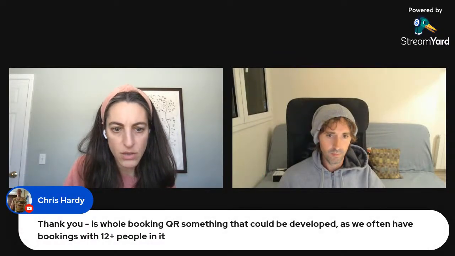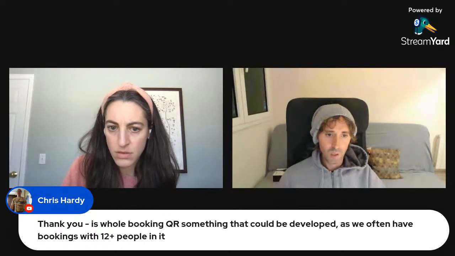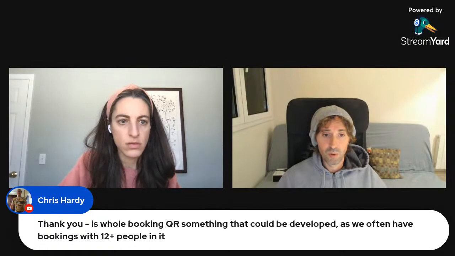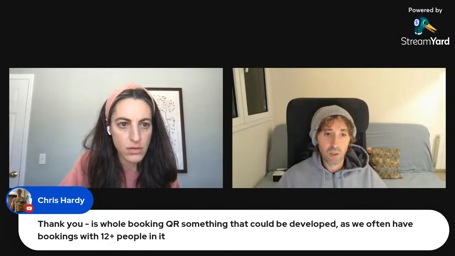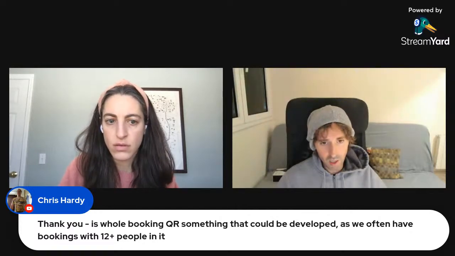Is a whole-booking QR something that could be developed, as we often have bookings with 12 plus people in them? I think this would be a really good thing to put on Looped In and see if it's something that we need to think of. Probably it's a good recommendation for the time being. It makes more sense to just do individual QR code check-in, but we can probably think of bulk bookings.